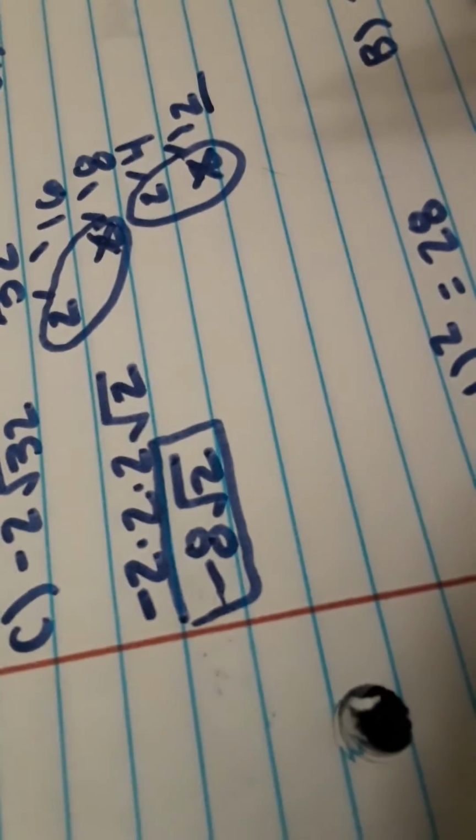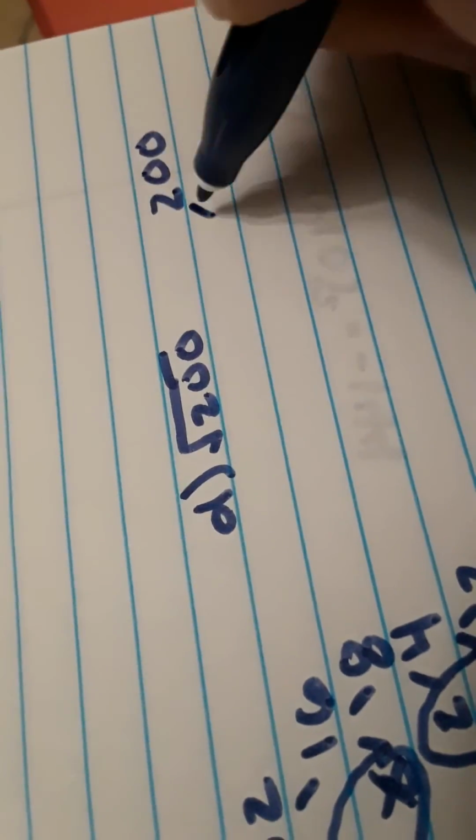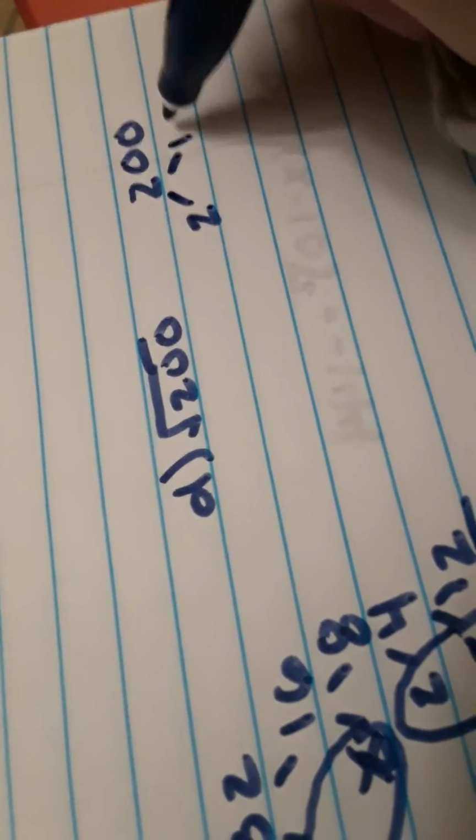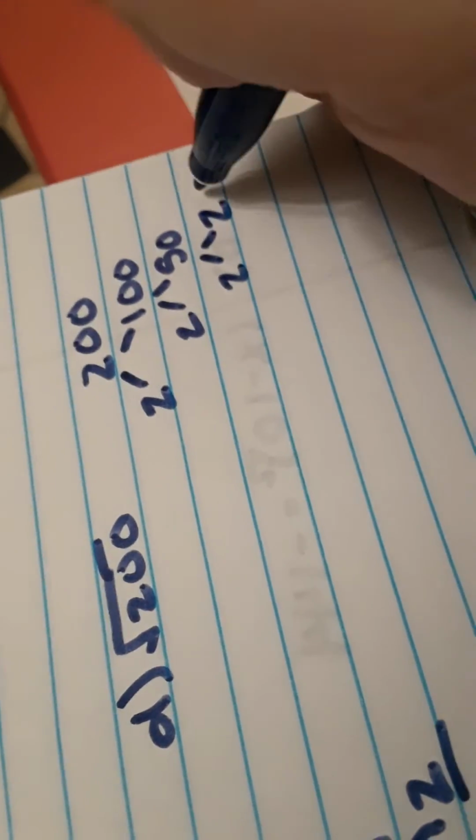If it'll focus. There we go. Okay, and the last one is the big 200. So, again, we're going to do the factor tree, and you're going to do 2, 100, 2, 50, 2, 25.